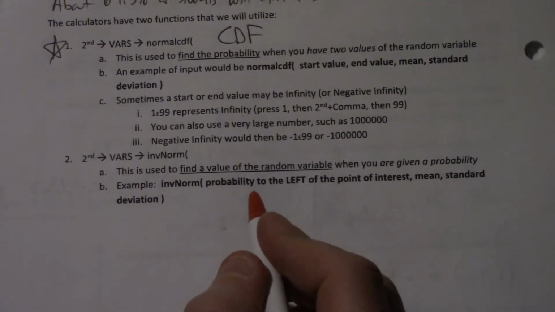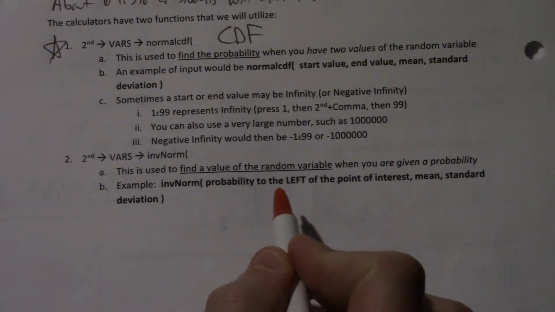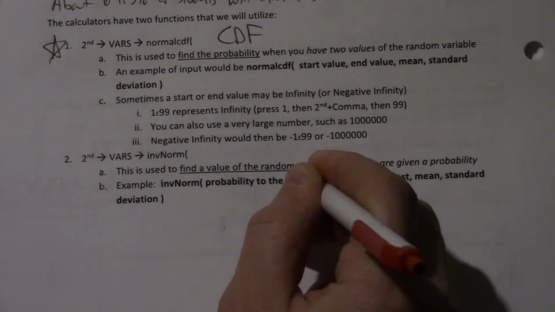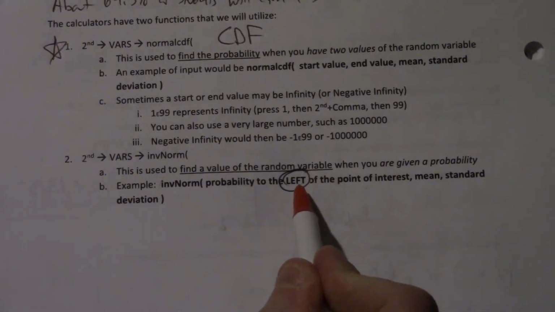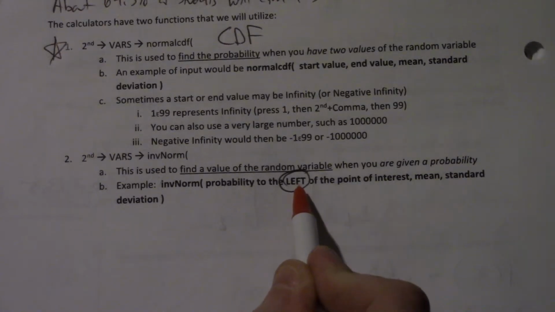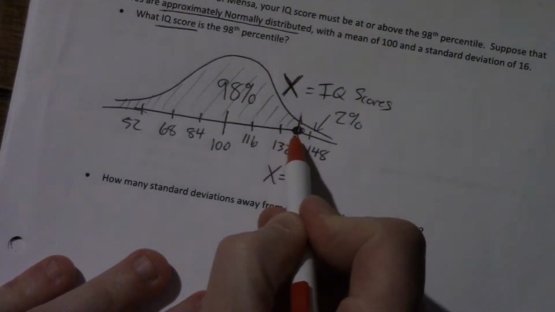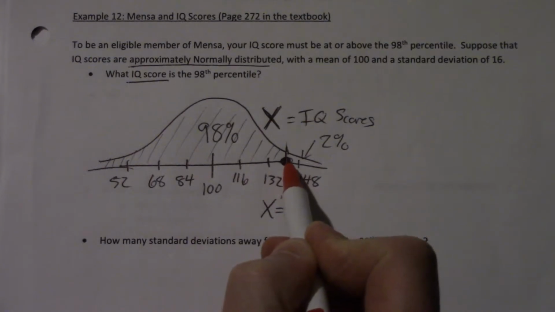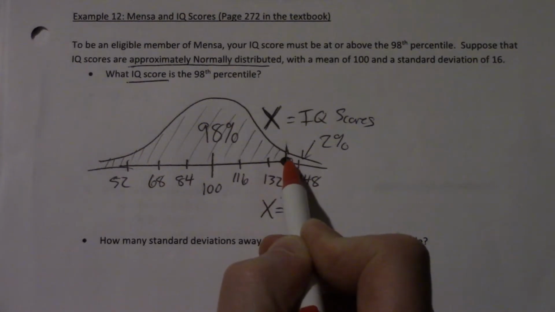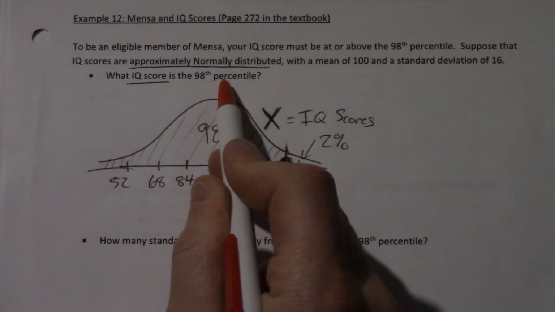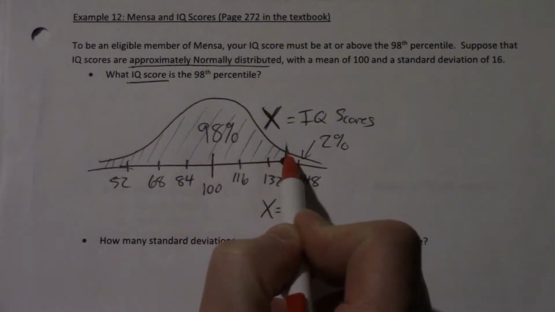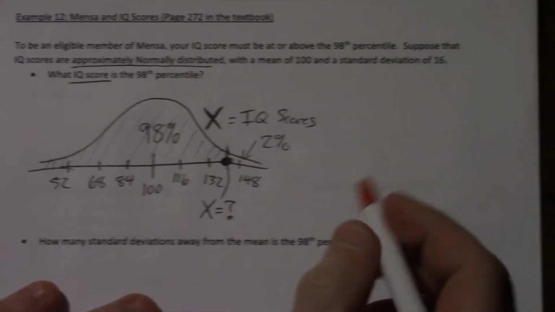And the first one is what's particular. So the first value we tell this function is what's the probability to the left of the point we're trying to find. How much of the distribution falls to the left side? So in our example, inverse normal will give us this point, but the calculator function wants to know how much of the distribution is to the left of the point. And this is nice for us because that's how a percentile is defined. How much is to the left? So in this case, we have 98% to the left.